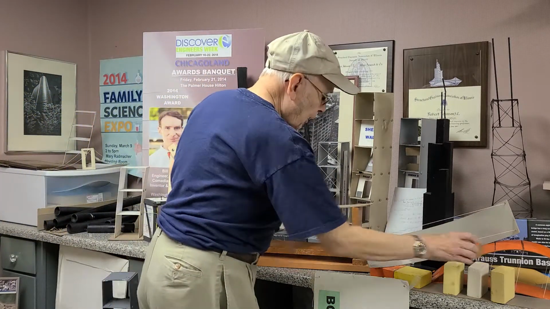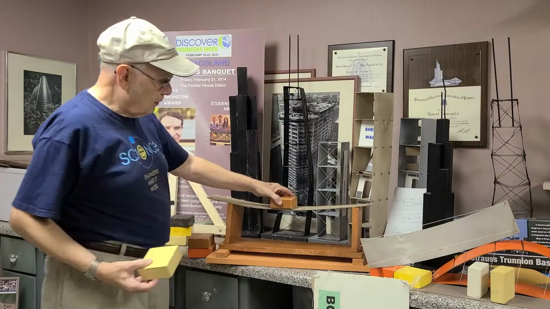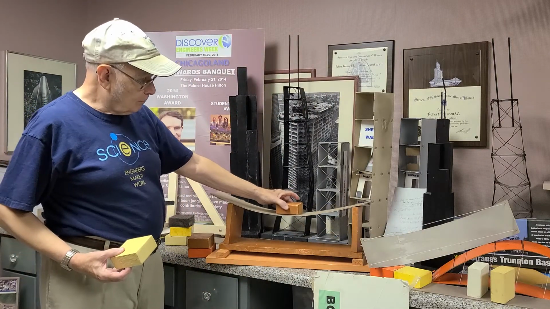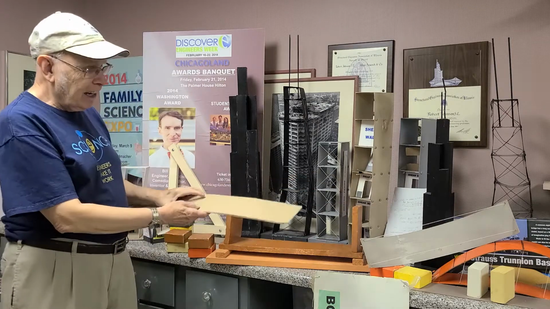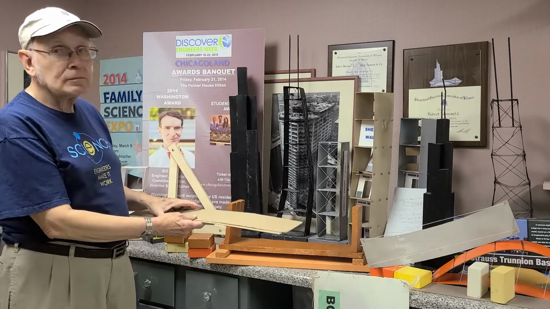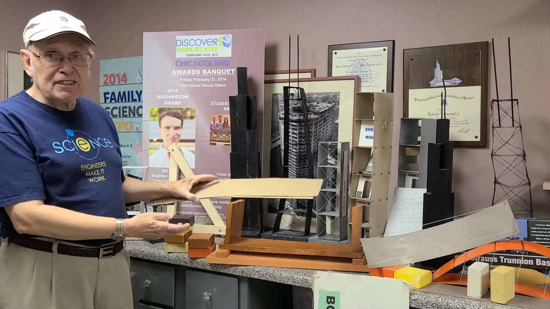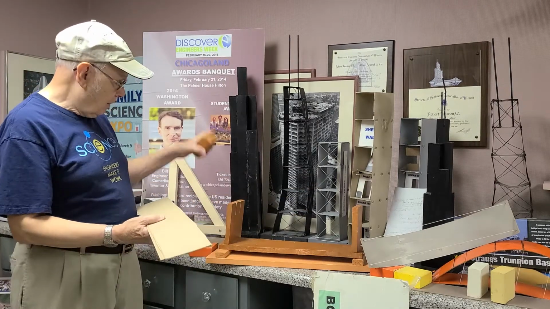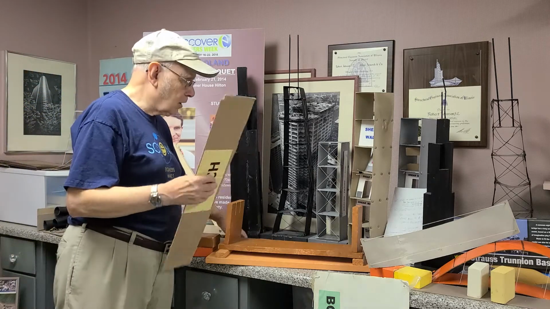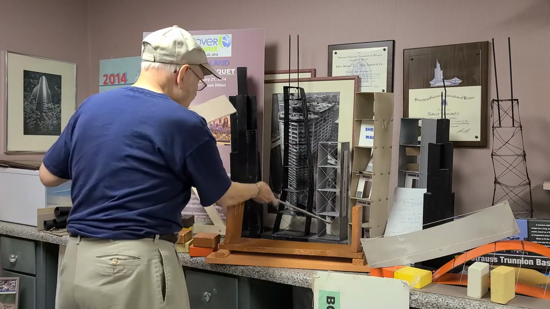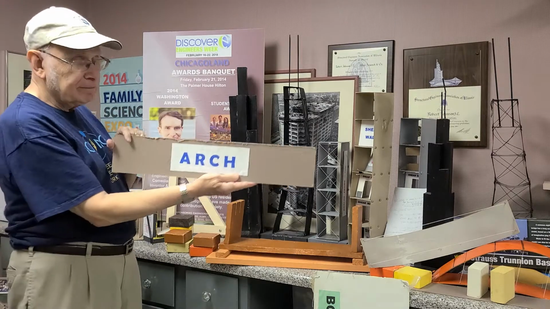And now we're going to try to hold up the weights. And you can see it's not going to be able to hold up the weight. So I asked the children, what can we do with these pieces of cardboard to hold up these weights? And invariably, some of the children will come up with the fact we need an arch.